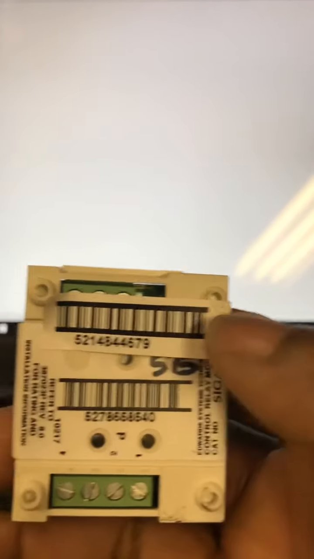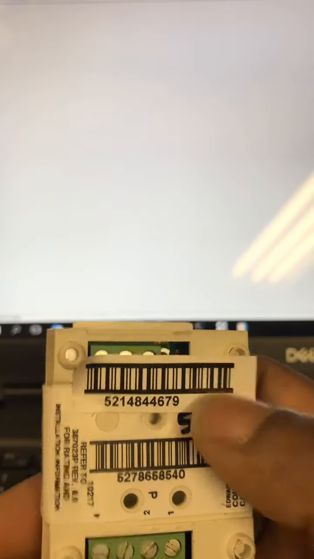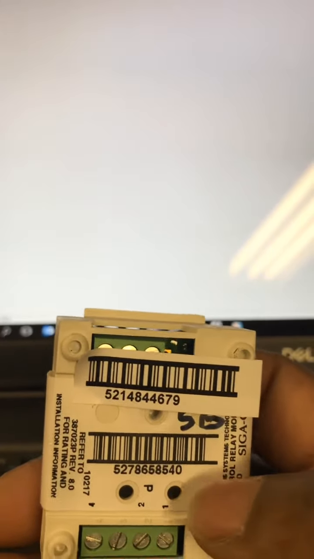I had a bad device on a panel. It's a relay, so I went to where the relay was at, showing communication fault, so I swapped it out. Pulled the tag so I can get the serial number of the new device that I swapped out, which is this number, and this is the serial number of the old device.